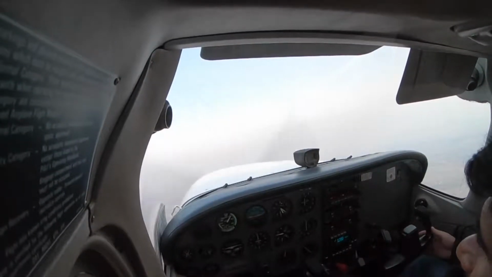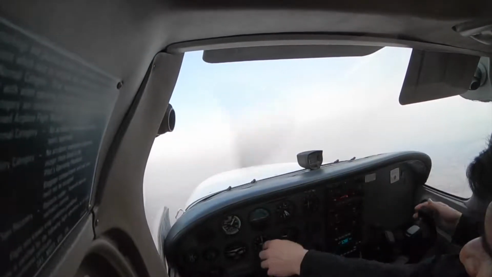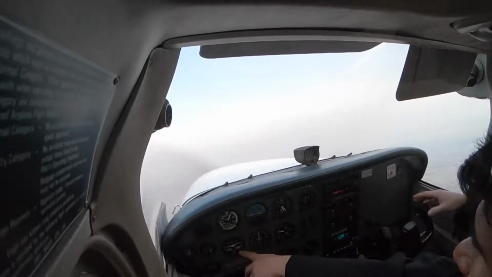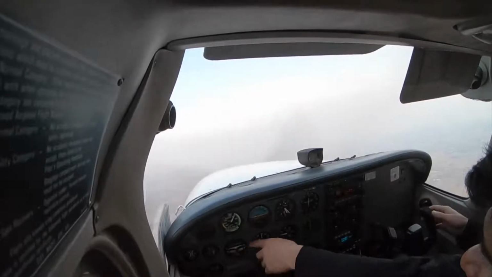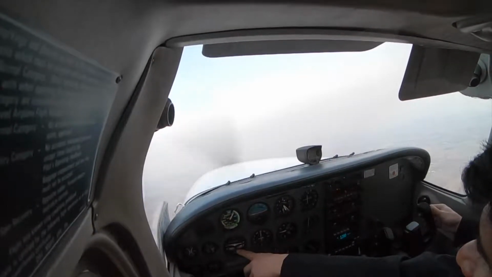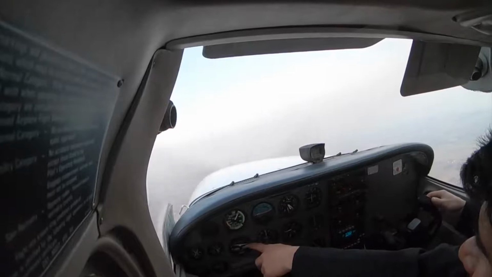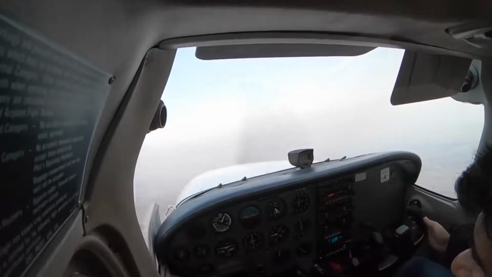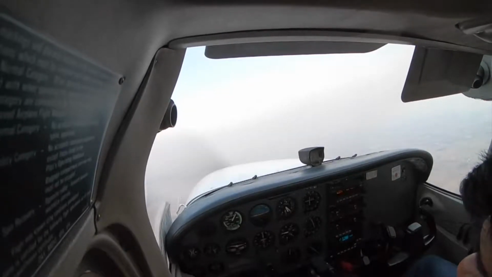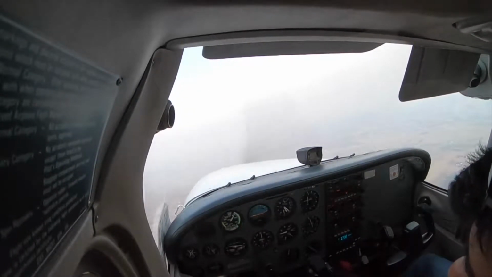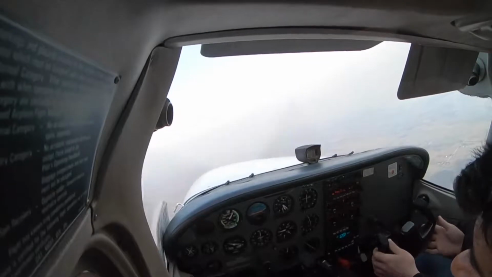Good job. Okay, now as you're bringing that nose up, adding power, the airplane's going to start turning left, so you have to hold right rudder, just like on takeoff. There you go. You want to keep that ball centered, so enough right rudder to keep that ball centered, and then make sure you keep it level. There you go. You're getting it. Oh, keep the wings level.